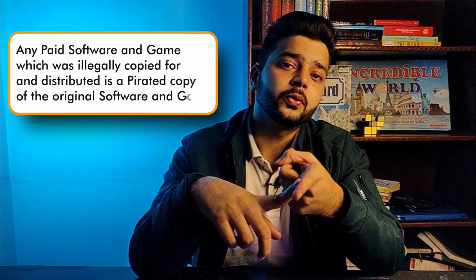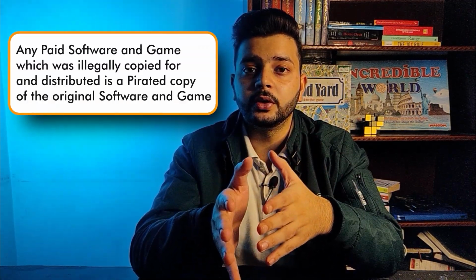Now, if you download pirated games or pirated software, which are essentially free copies of paid software, the risk of malware running on a system is very high. Most of the time, these pirated games and pirated software have malware hidden in their setup. Now, fixing these issues is very elementary and very easy. Let me show you on my PC how you can fix it at home.